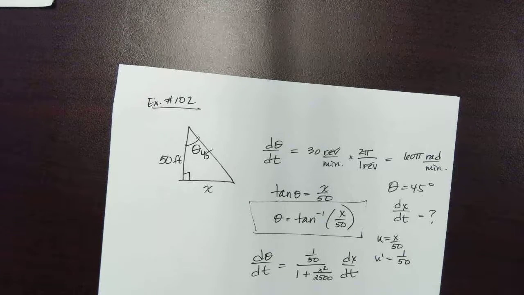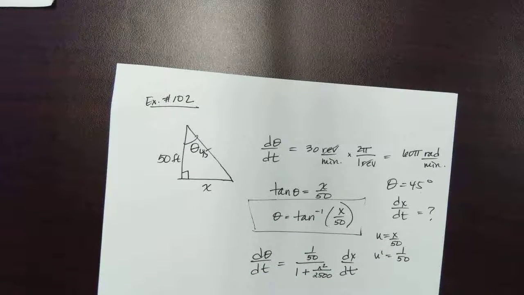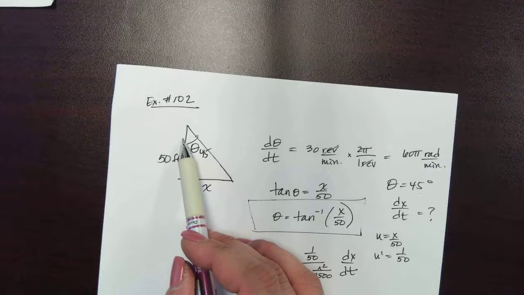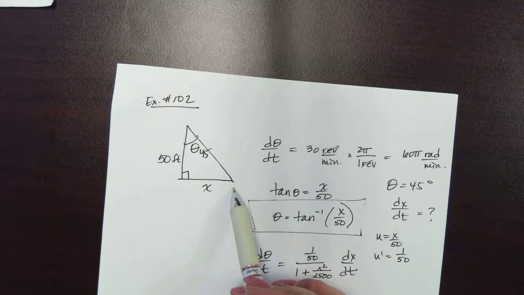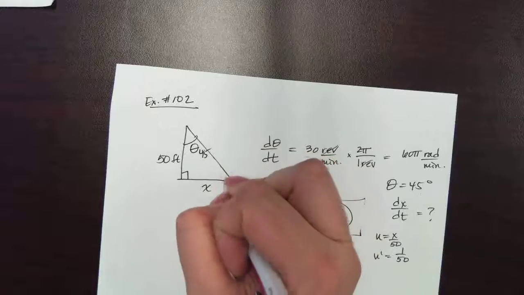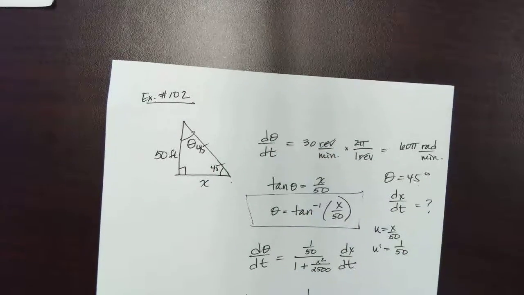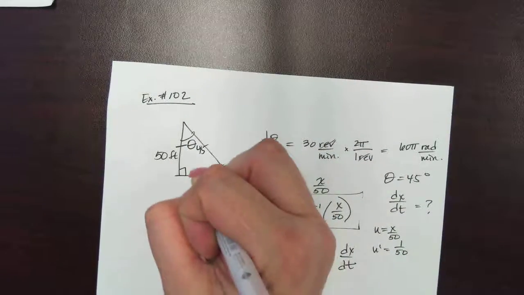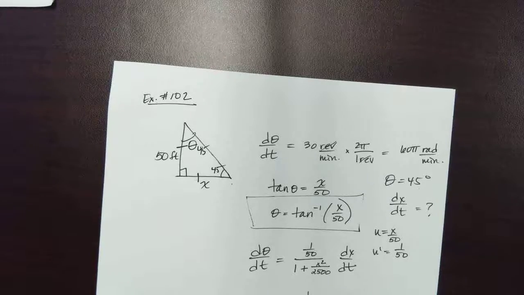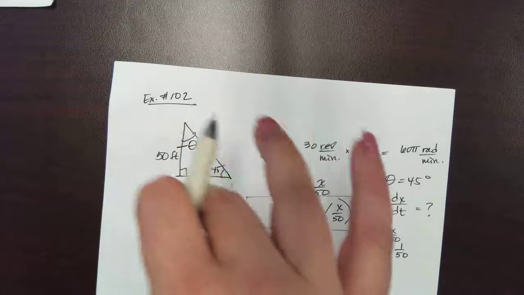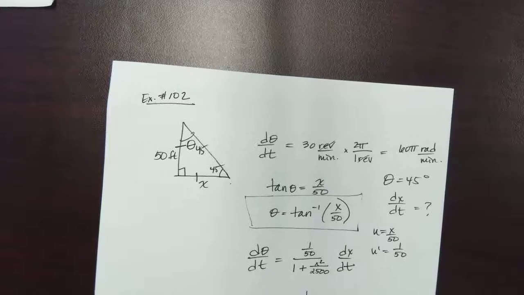So far we have not needed a calculator, and you do not need a calculator to find x. If this is 45 and this is a right triangle, it's isosceles, meaning this side is congruent to this side. So this is 50, these two legs have to be congruent.